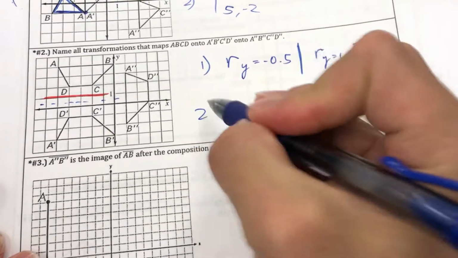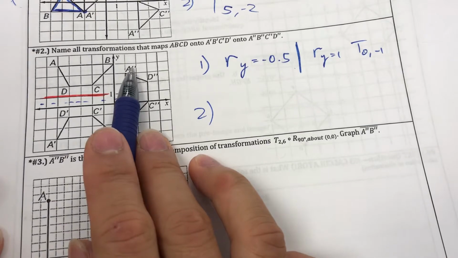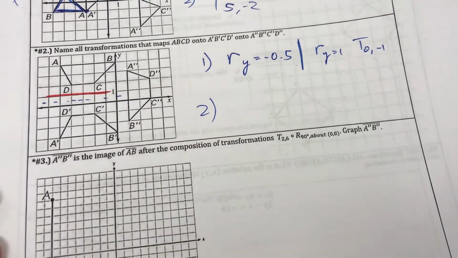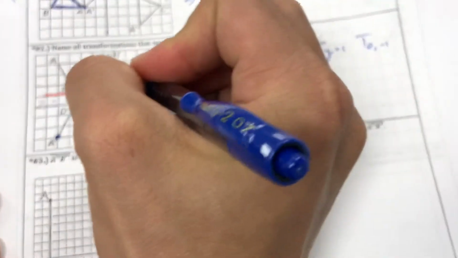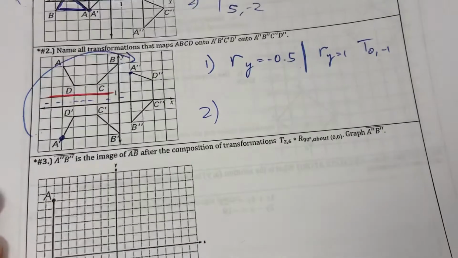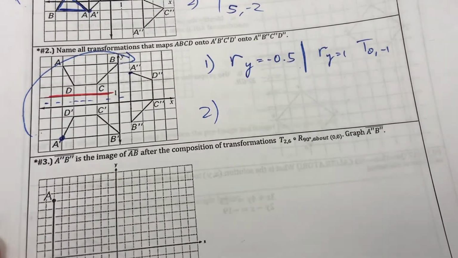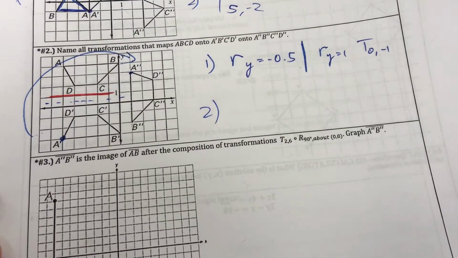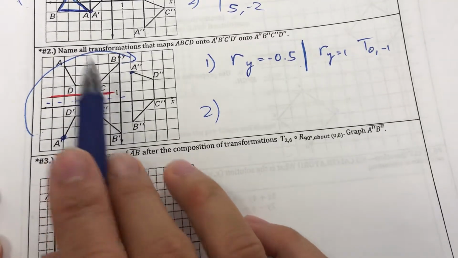And finally, how did we get to A double prime? Well, look at where A prime is and where A double prime is. It seems like there's a lot happening here. First off, in terms of rotation, is it clockwise or counterclockwise? Well, if A prime is there and A double prime is there, it's going whoosh, like that, right? And that tells me it's clockwise. How many degrees? It looks like about 90 degrees. Let's double check. If I rotate it 90 degrees, it'll be up here.